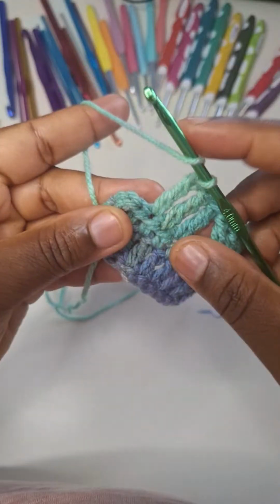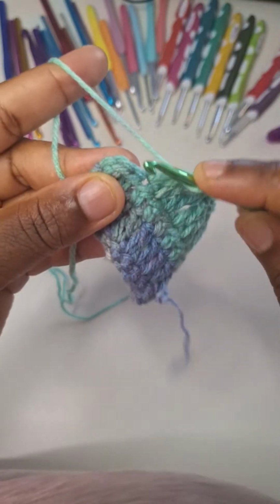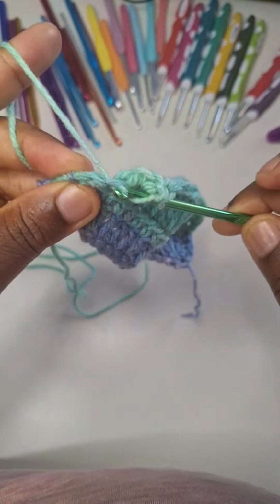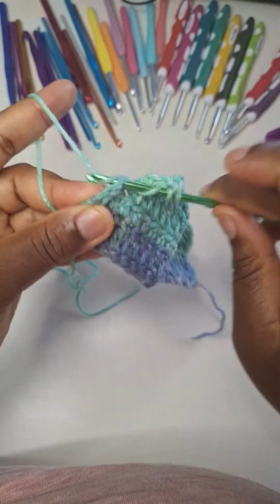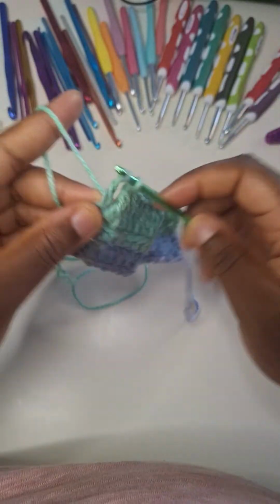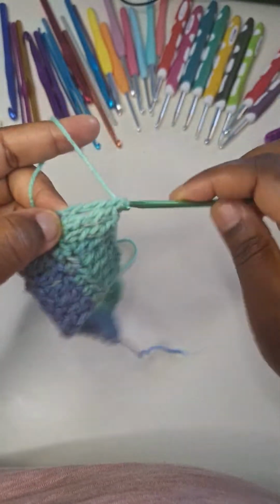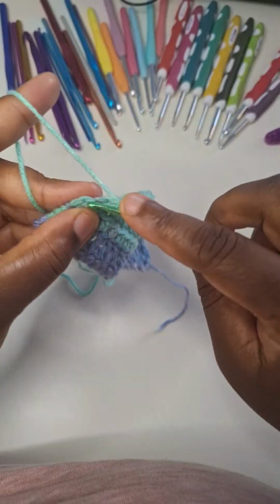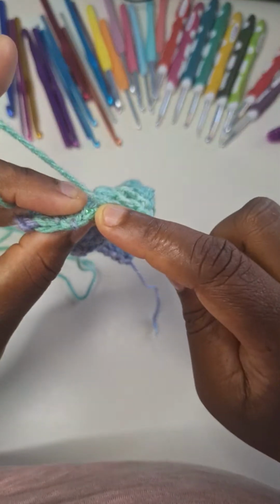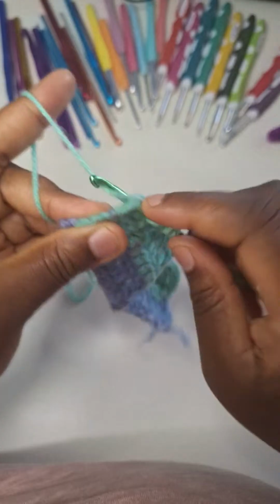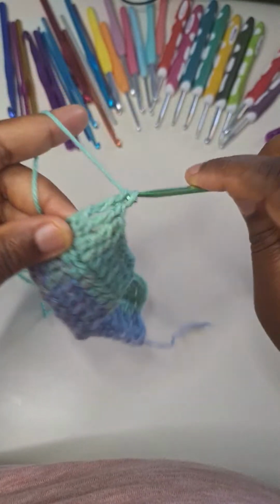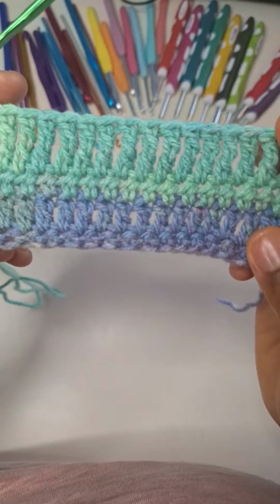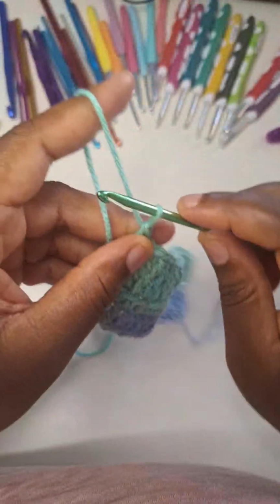And then we're going to carry on, inset, twice, 1, 2, yarn over, yarn over, yarn over, again into the last stitch, yarn over, yarn over. So that's it, guys.